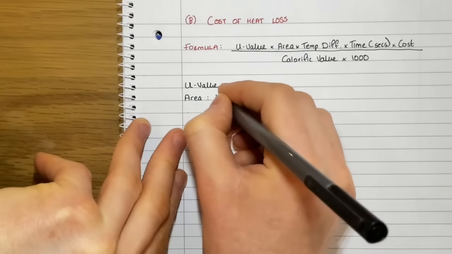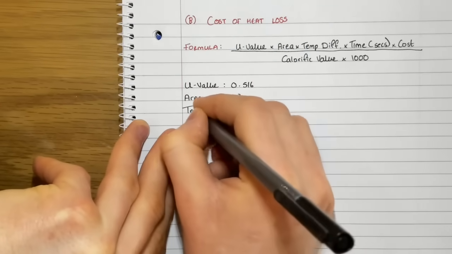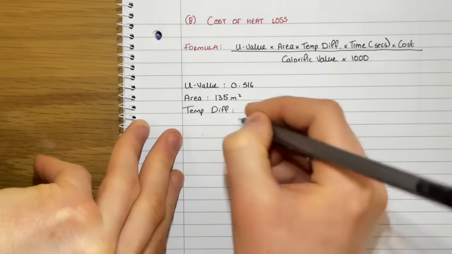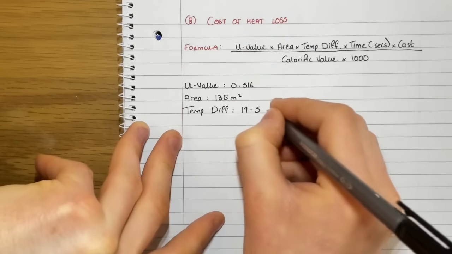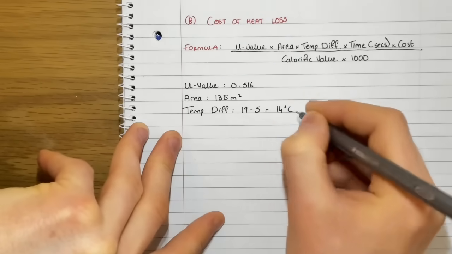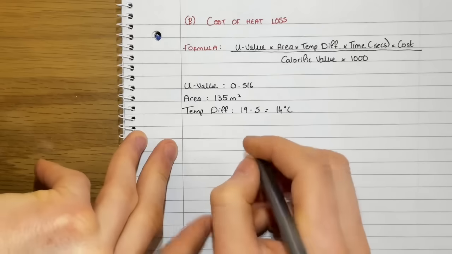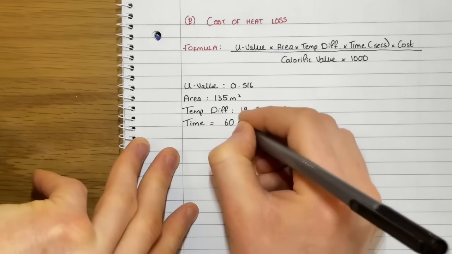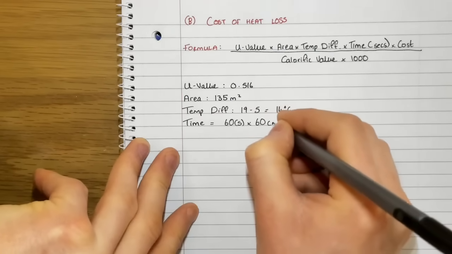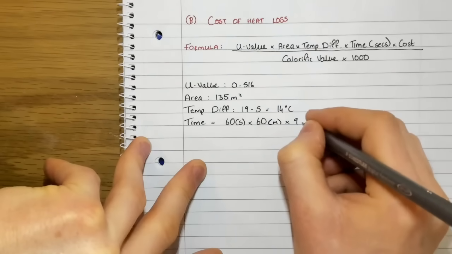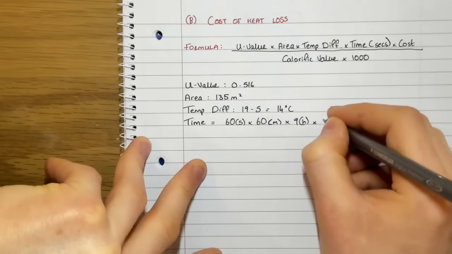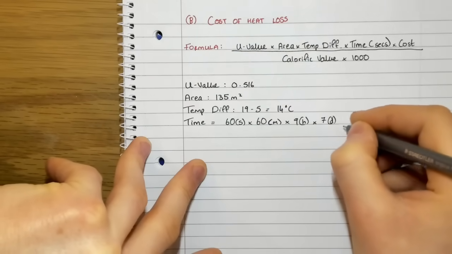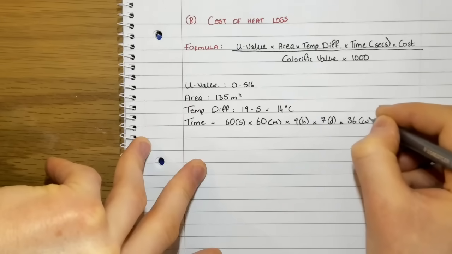We have to work out our time in seconds. We have our cost, we know it's 94 cents per litre of oil. We know the calorific value it gives it in the question, and that's all we need to work out for now. As I said, we need to work out our time in seconds. So we're going to start off at 60 seconds by 60 minutes by 9 hours by 7 days by 36 weeks per year.